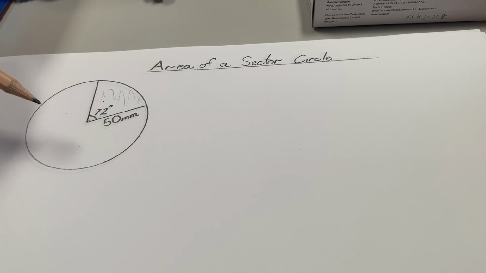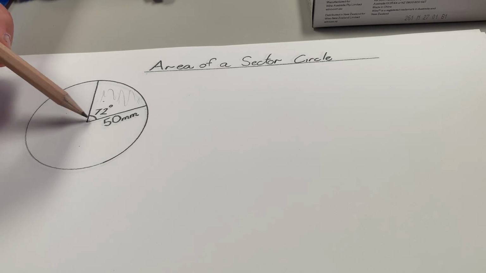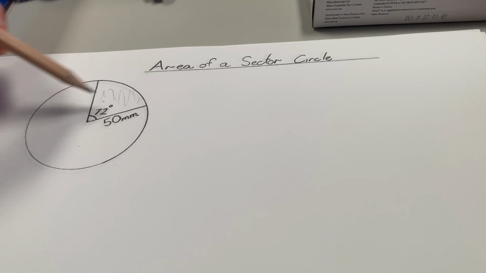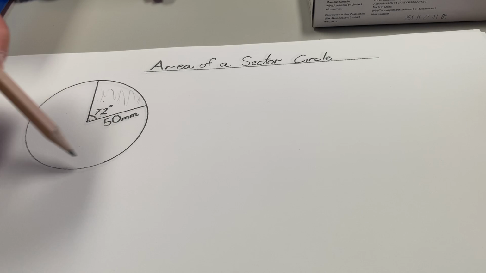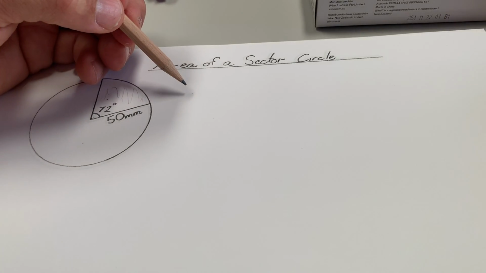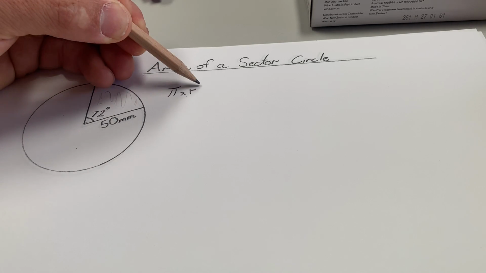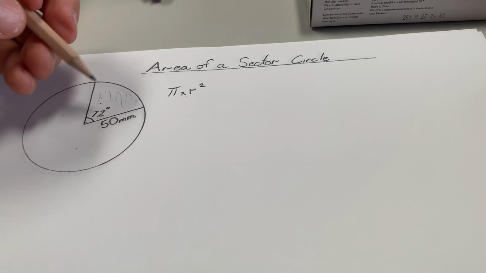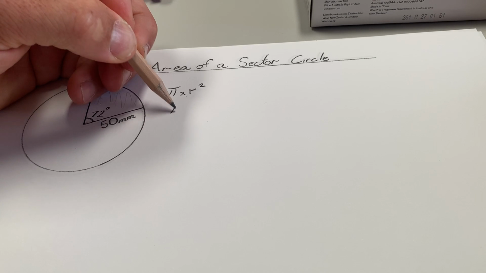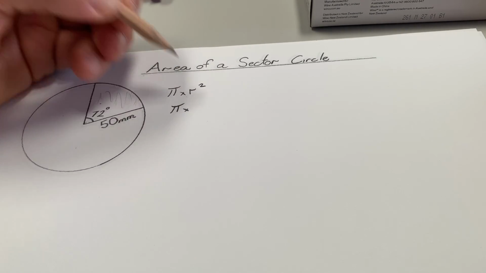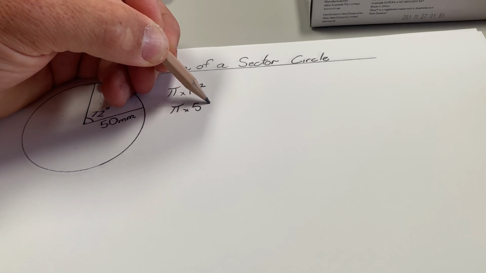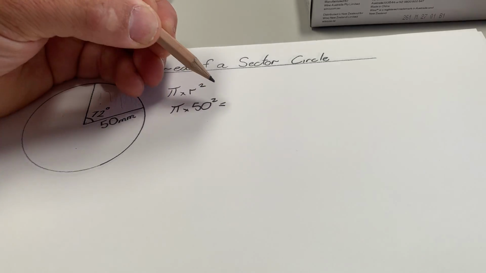So to do this, first of all, ignore the fact that this is a sector and just look at the whole circle. Now we all know the formula for area of a circle is pi times radius squared. So we can do that. Pi times, what's the radius? 50. 50 squared, okay?